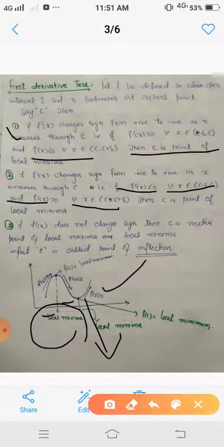Now if it does not change the sign as x increases through c, that is, if this remains constant, that is, it does not change the sign from positive to negative or from negative to positive, then this is not a local extremum. When it does not change the sign, this point c is simply called the point of inflection.